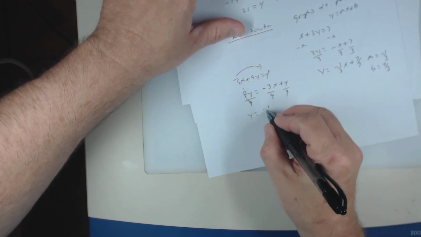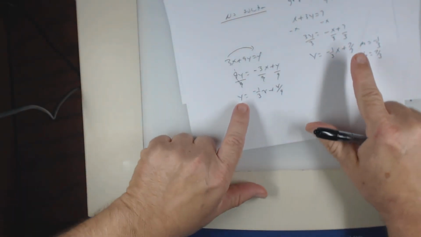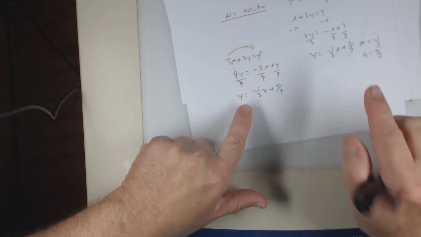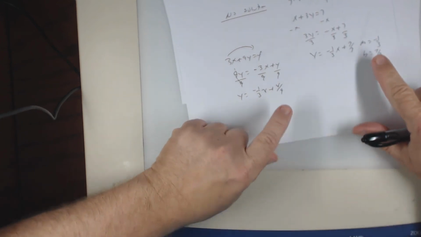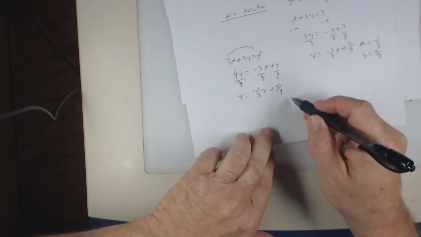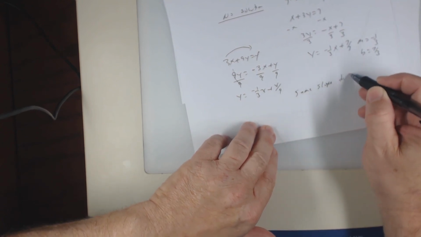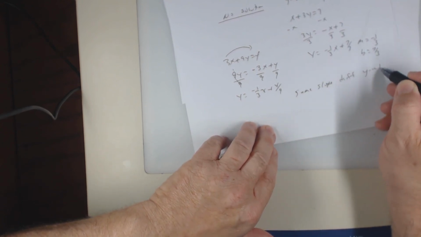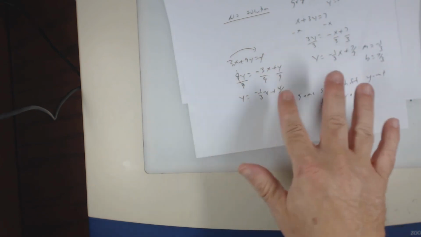Negative 1/3. Plus 4/9. Okay, what do you notice about those two lines? The same slope. So if two lines have the same slope, they're parallel, only if the intercepts are what? Different. All right, so notice same slope, different y-intercepts. So they are what? They are parallel.